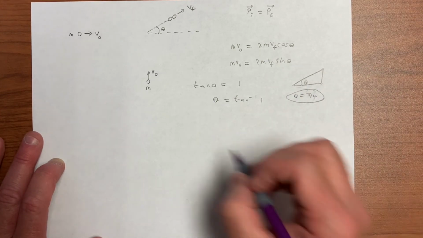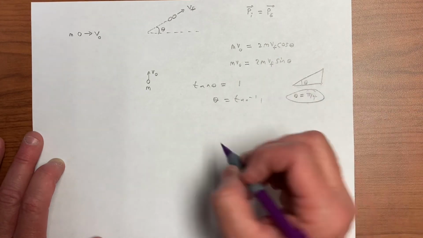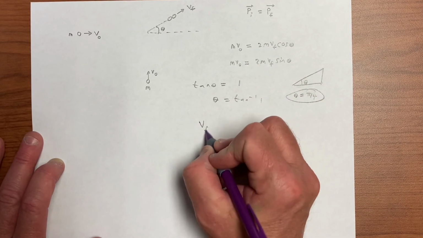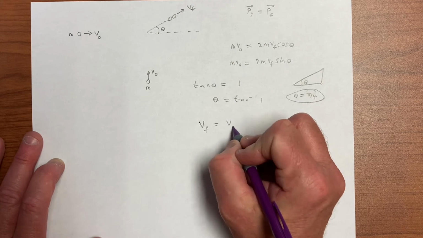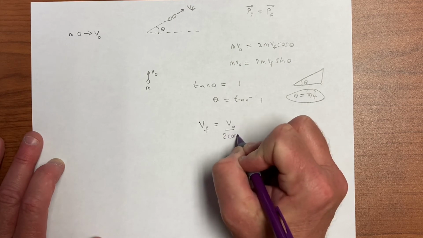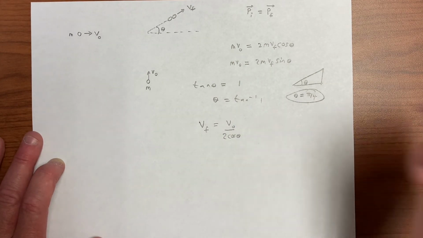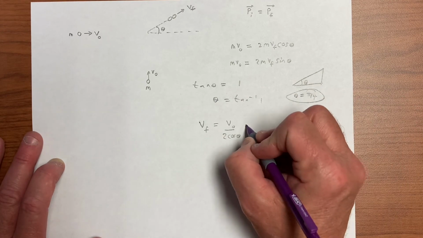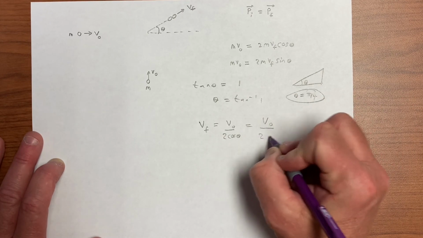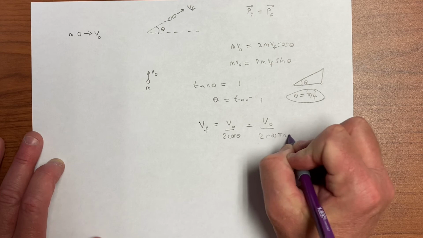So we know the angle, and now we can use any of these equations to find v final as v naught over 2 cosine theta. They're the same, and that's v naught over 2 cosine of pi over 4.